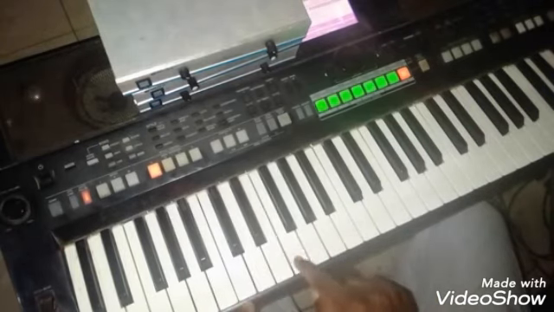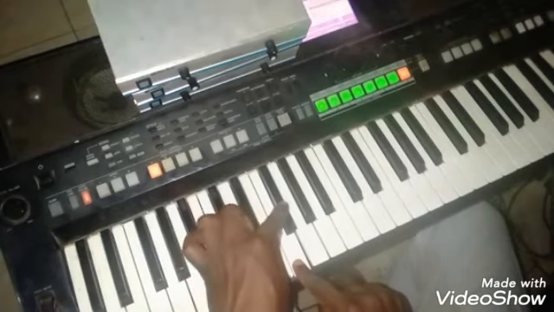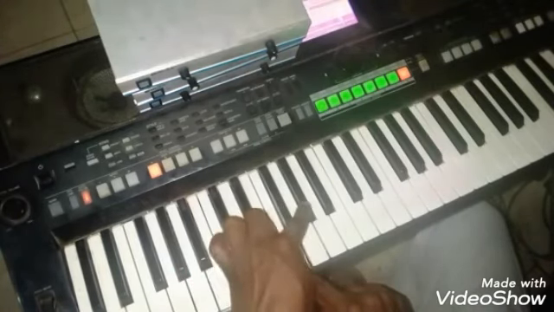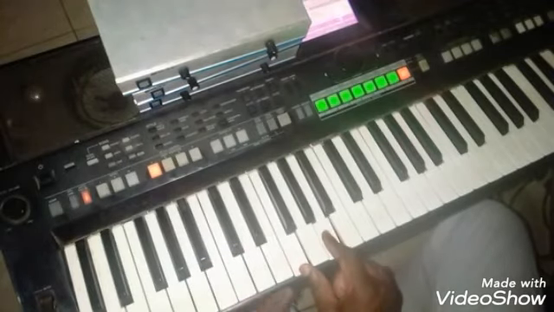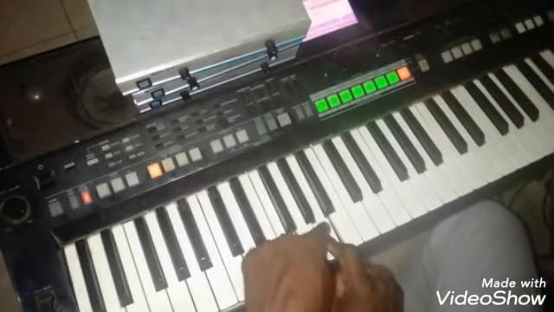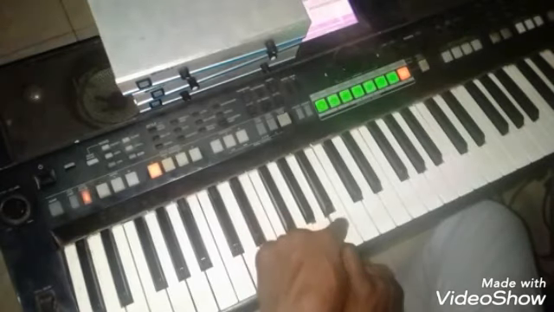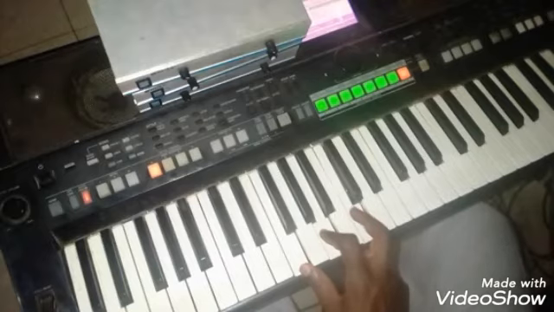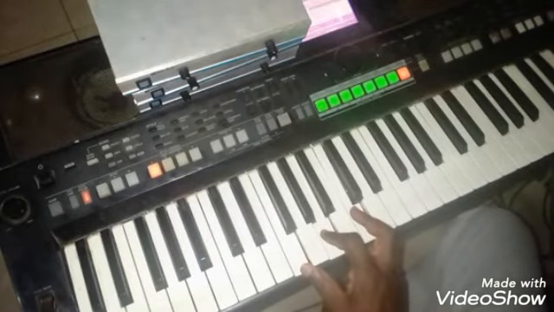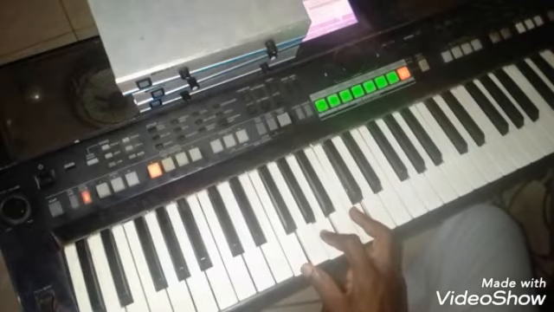This is 1, this is a half, this is 2, a half, this is 3. So we've gotten 3, let us hold it also. Then this is 3, this is 4 and a half, then this is 5. So we hold them all together like that. That makes a major chord.